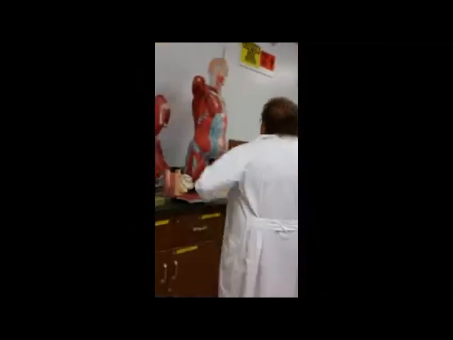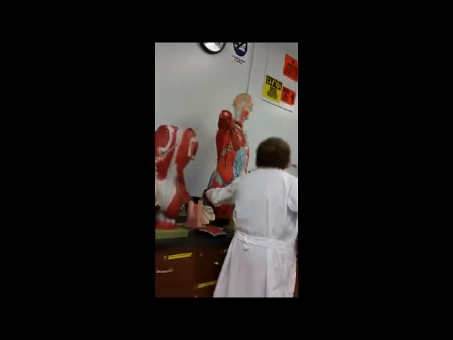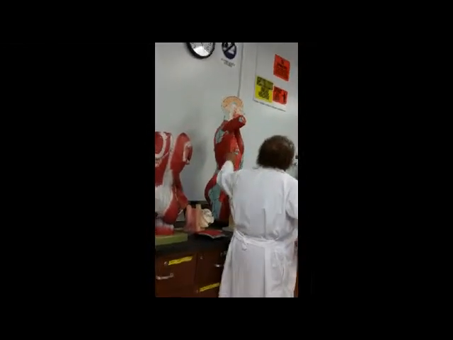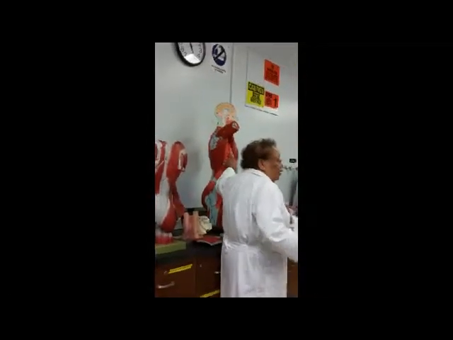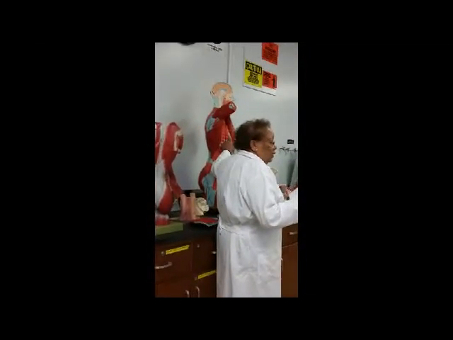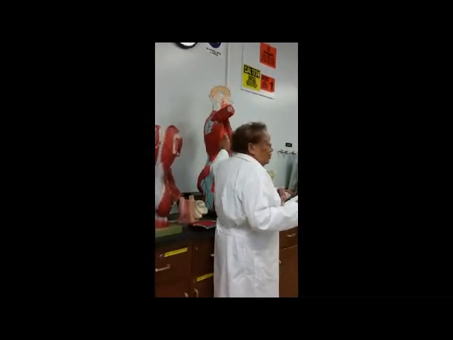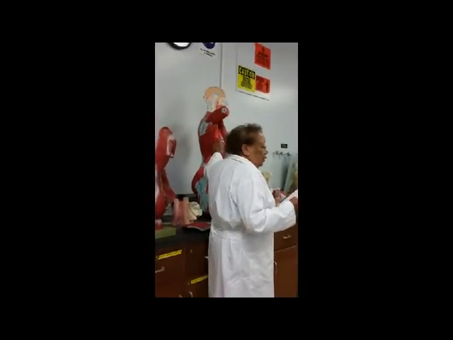Okay, so now the serratus anterior. Serratus. It's a serrated muscle under the armpit. So here it is. Under the armpit, serratus anterior. Now, you notice there's a note beside it. When we're dealing with a cat, it's not called serratus anterior, it's called serratus ventralis.